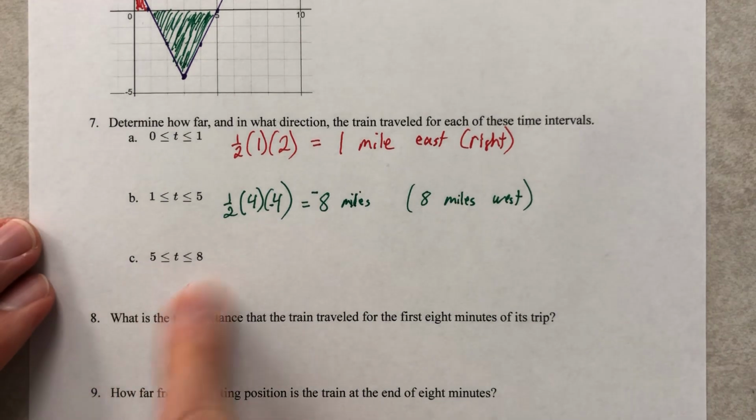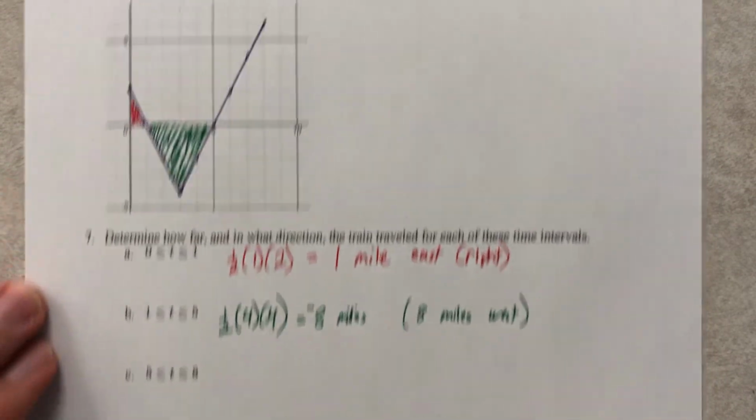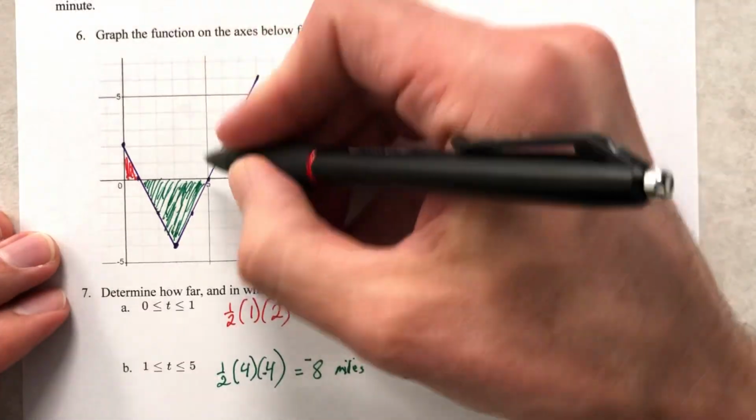I want to go from 5 to 8, so minute 5 to minute 8 would be this.